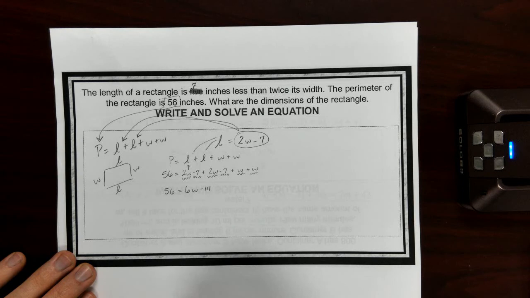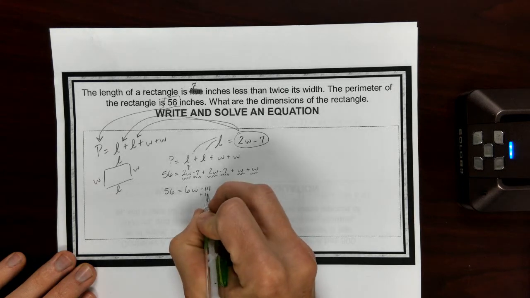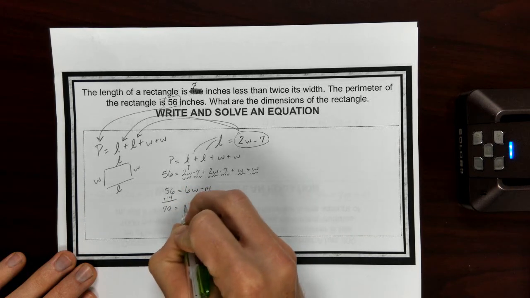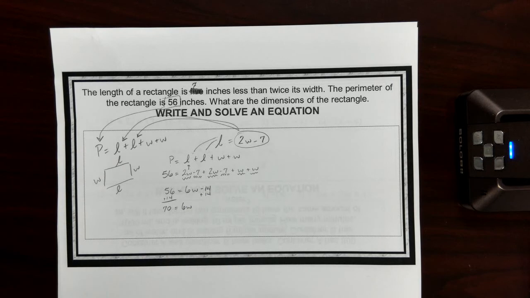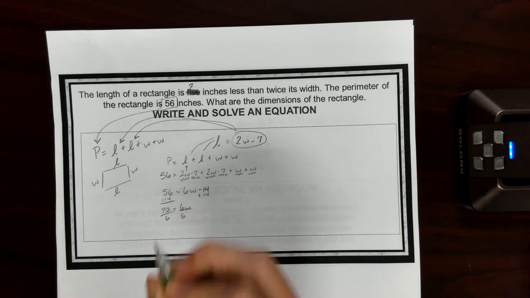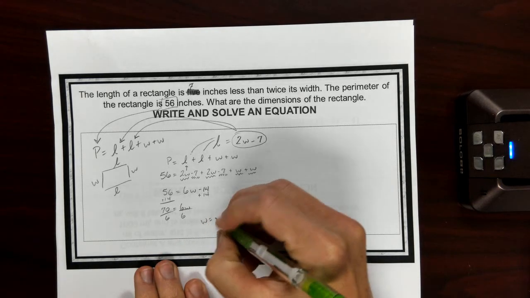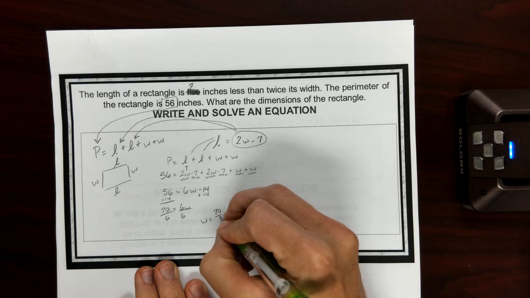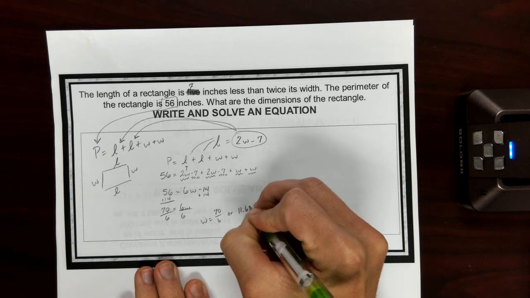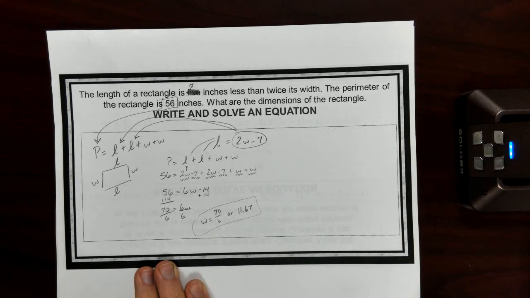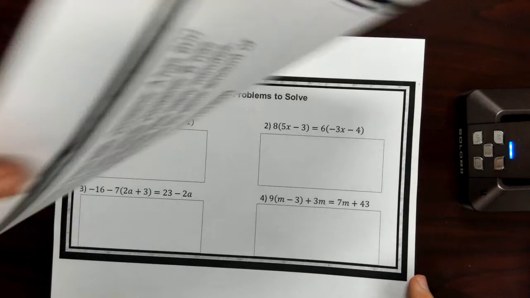So now the next step, I want to add 14 to both sides, because again I'm isolating the variable, so add 14, add 14. You get 70 is equal to 6w. Okay, and then again your last step is always to divide by the coefficient. So you're going to divide both sides by 6, and therefore the width is equal to 70 over 6, or 11.67. Okay, either one works. And I'm sorry, but I did not make that very easy for you.